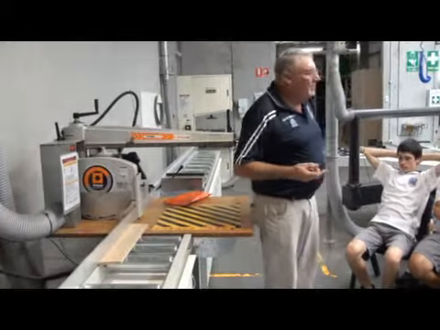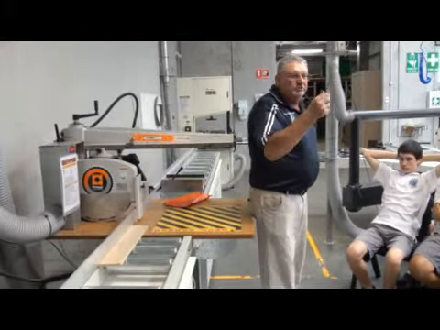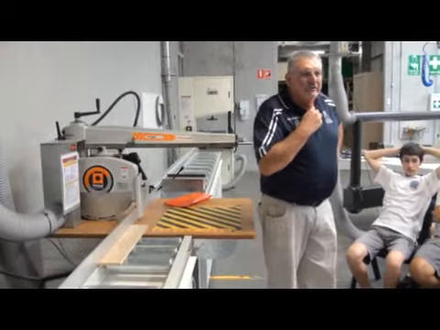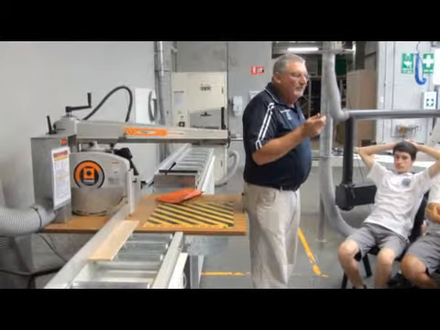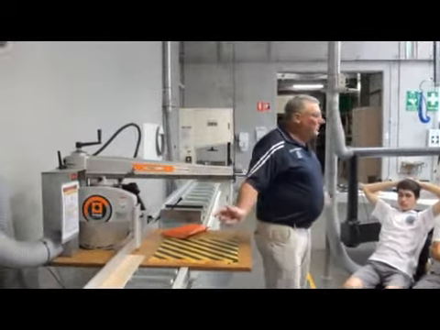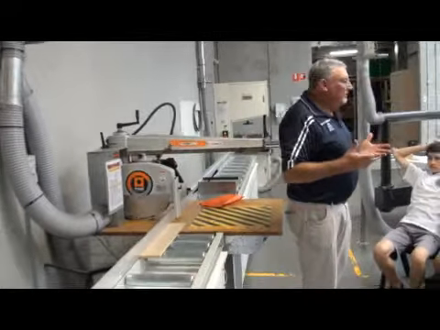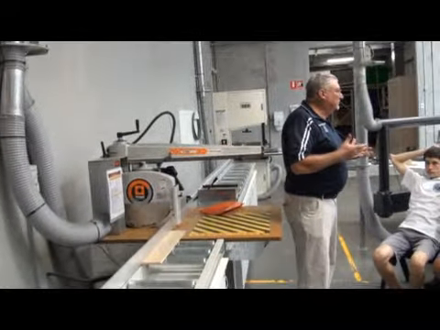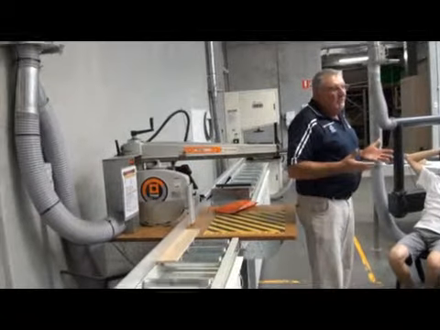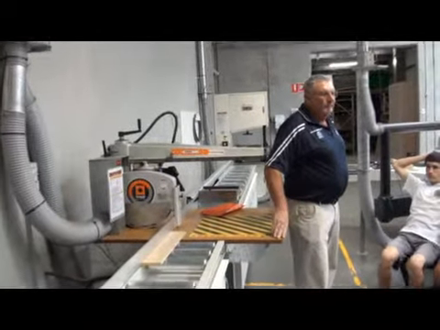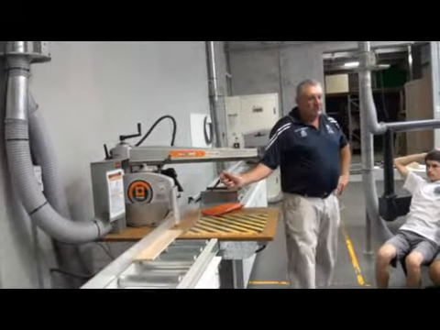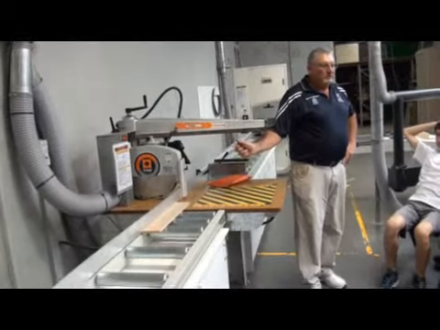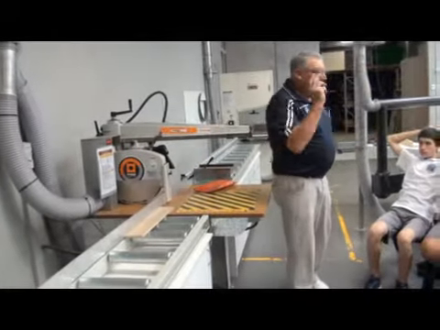Who's heard of something called kickback? What's kickback? It bounces back. It probably does more than bounce back. These saws are made to run at approximately, or in excess of, 3,000 metres a minute. So in 1 minute, if I let that saw blade loose, that saw is going to go 3 kilometres.